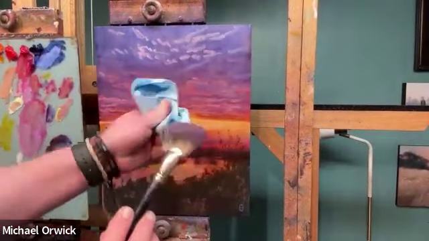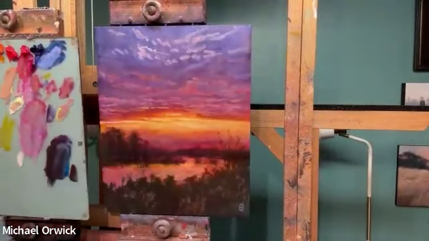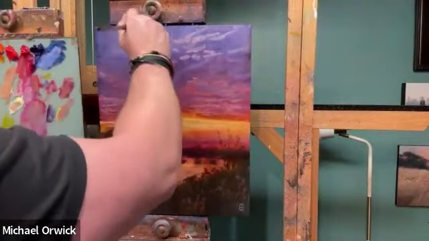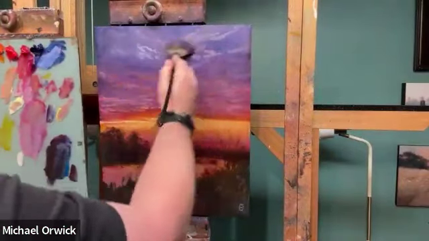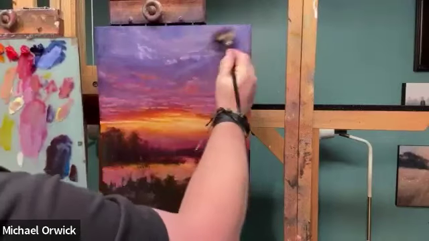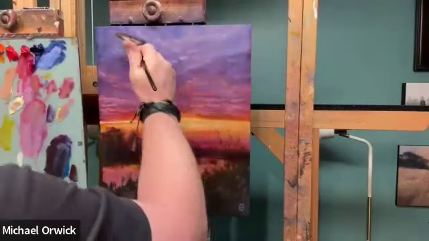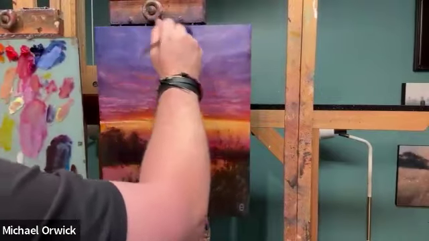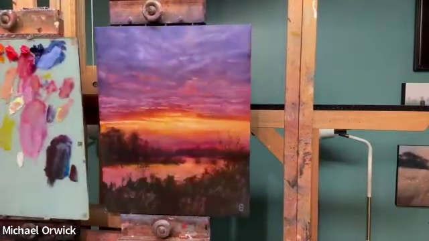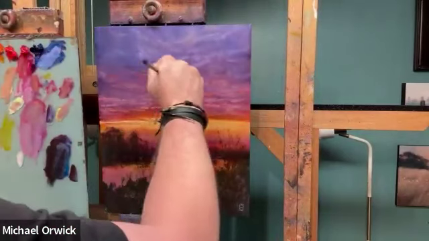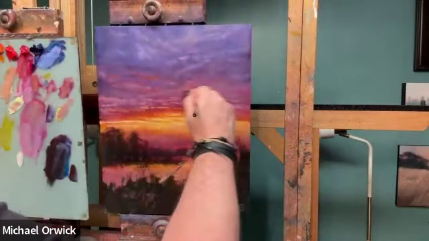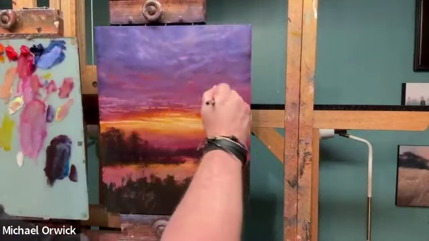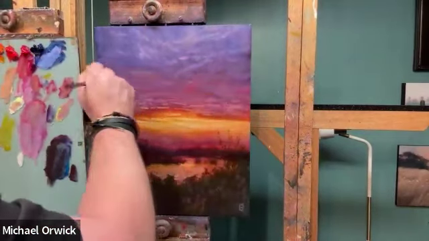So I'm just cleaning one of those big soft brushes. Maybe it'll subdue the drama a little bit.